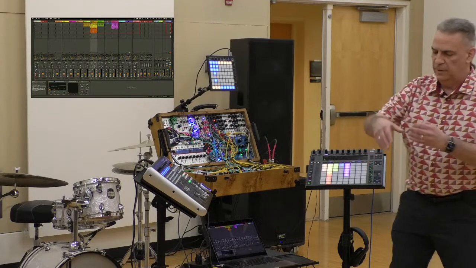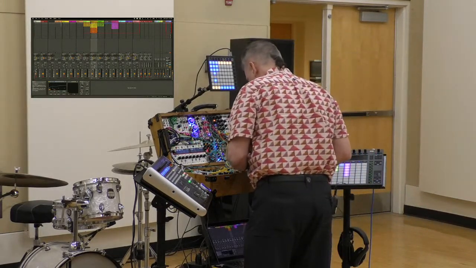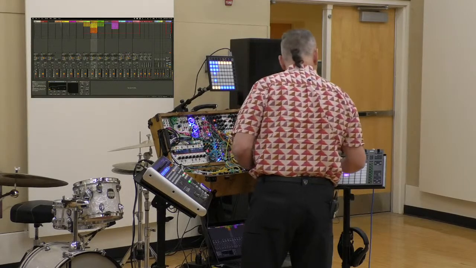So we can take that, take different segments of it, and change them in time. I can tell it to go ahead and pitch shift them, so they come back at a different pitch.